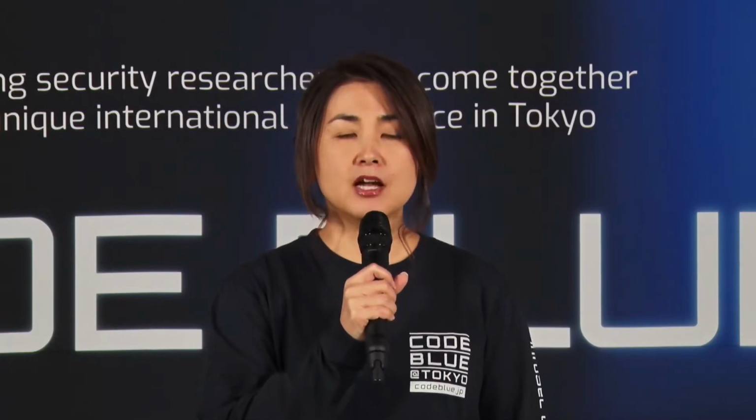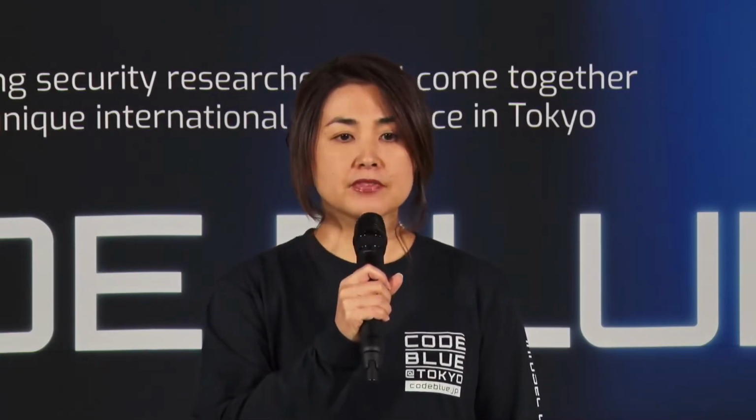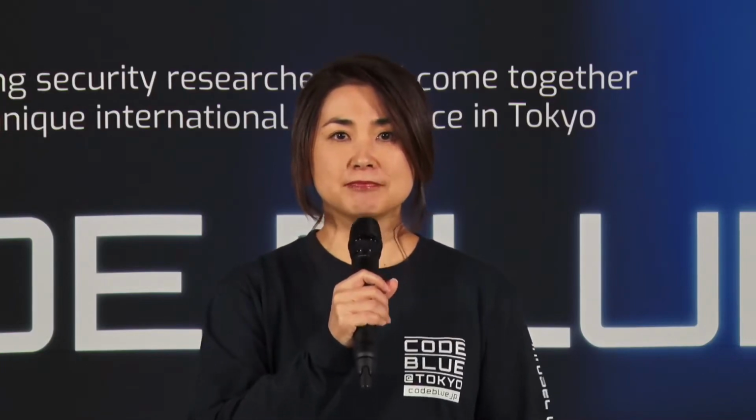Our next session is Operation I'm Tom: How APT actors move laterally in corporate networks. Please welcome our speakers, Argon Chen and Charles Lee. Please start.